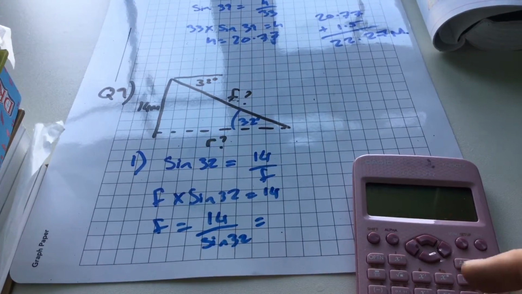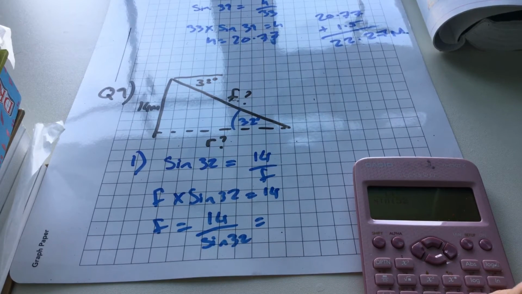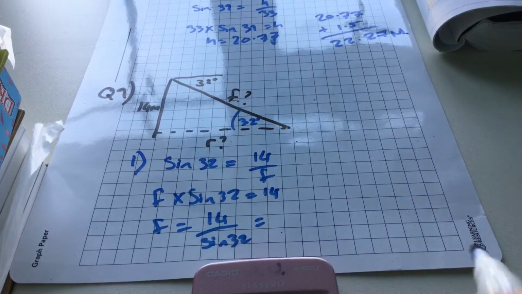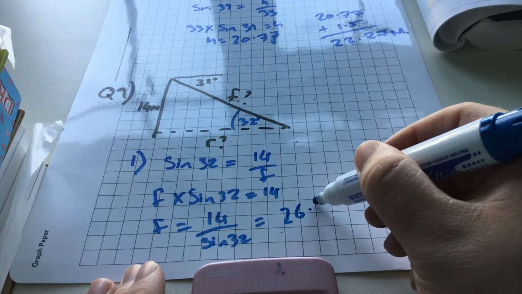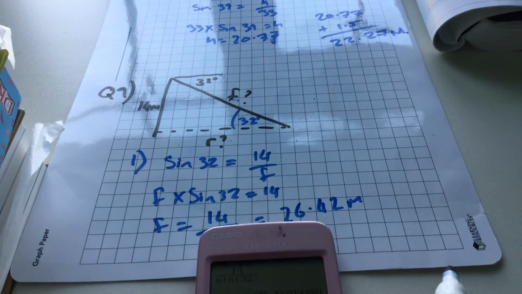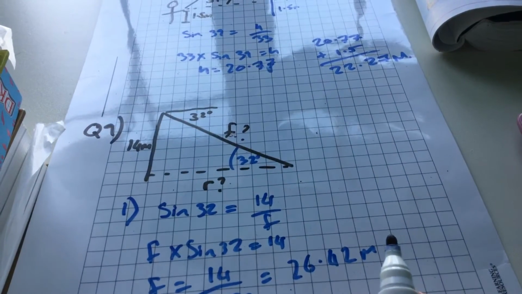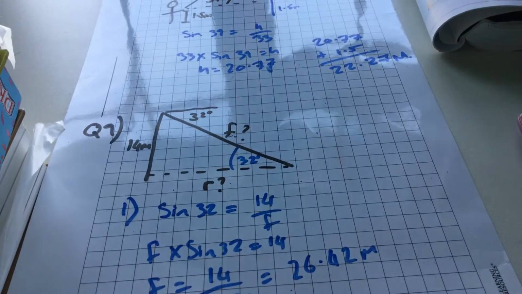So F equals 14 over sine 32, which is 26.42 meters if I round that. Okay, so that's how far the falcon flew.